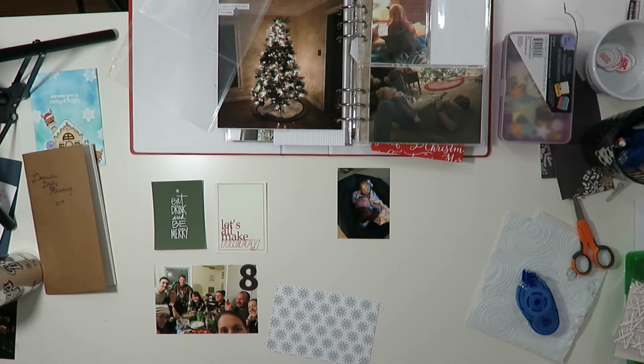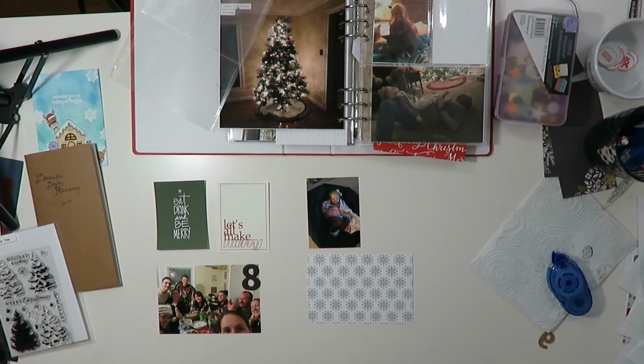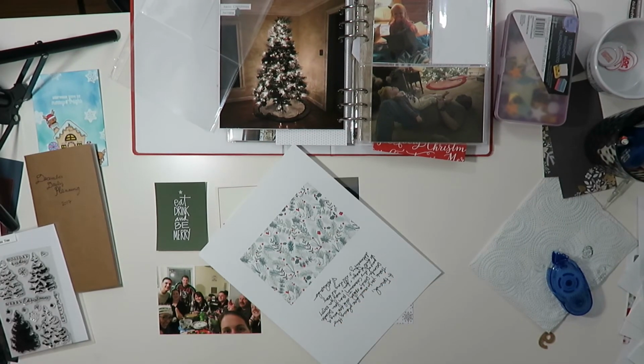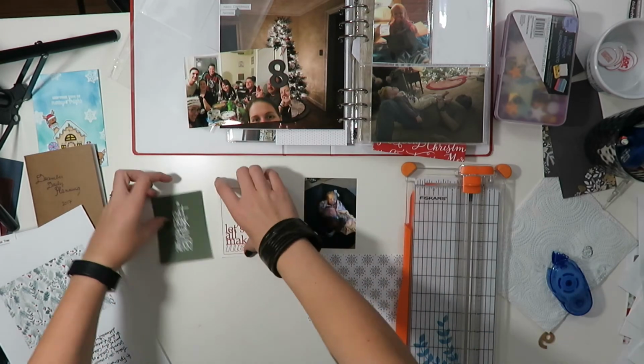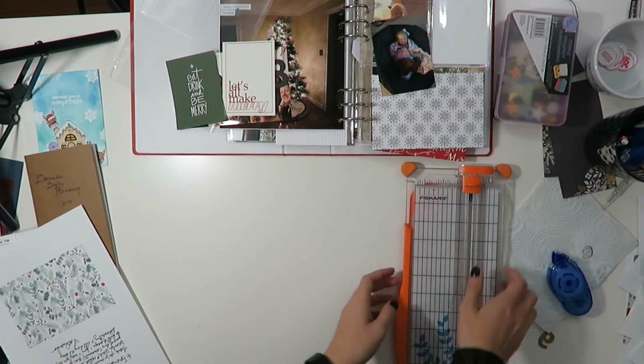So, thankfully, like I said, I got the digital kits as well, because there are some cards that I really, really like, and I want to be able to use them again, and also I can use them in my regular Project Life album too. So I went and I printed some cards off. I didn't want you guys to just sit there and wait for me.